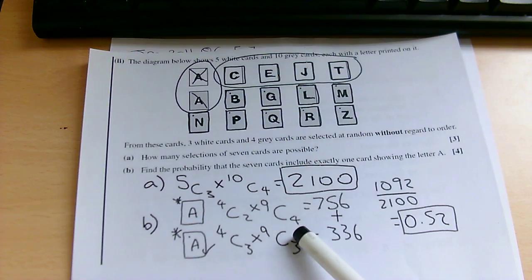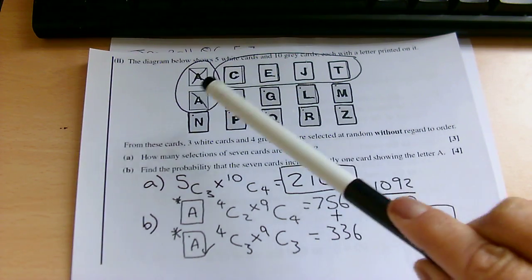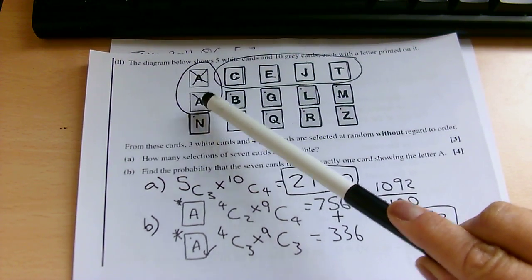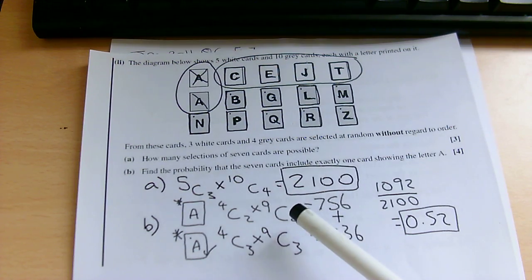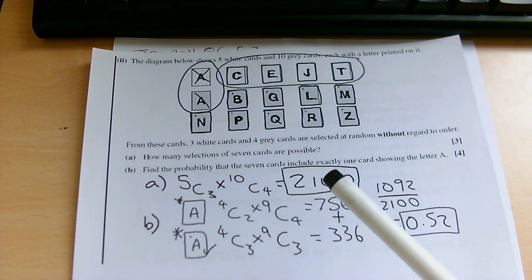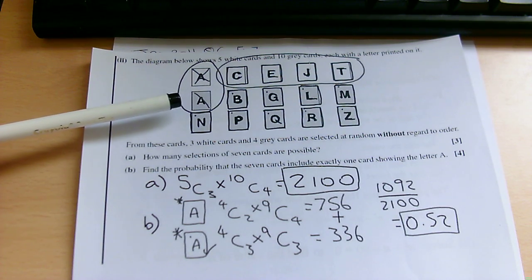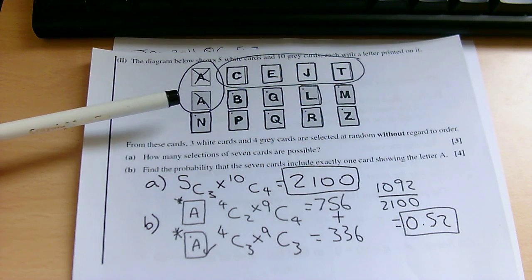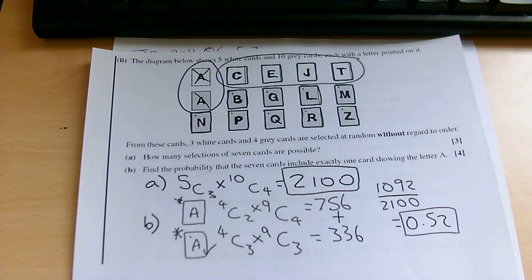Now for the grey cards, well, we only want 1 A, so I'm going to eliminate that grey one from my list. That leaves me 9 grey cards, and for me to choose 4 from them. So I eliminate the A, which is this one here because it's grey, because I only want 1 A. And I'm going to multiply those 2 together, which gives me 756.